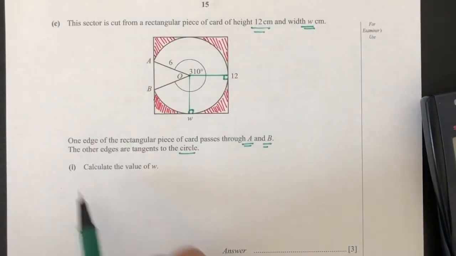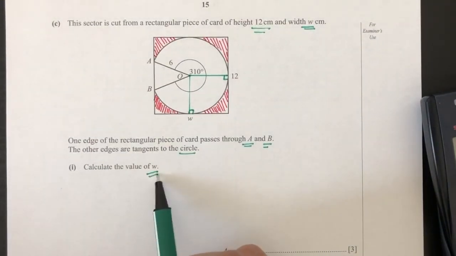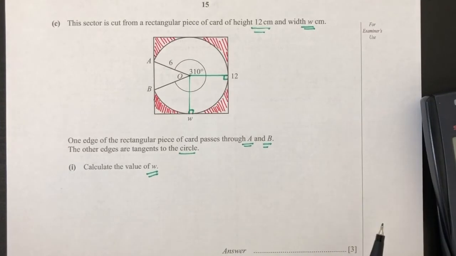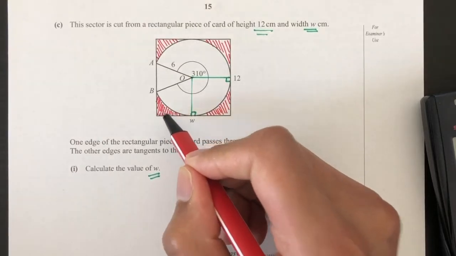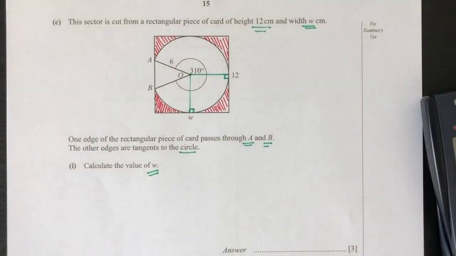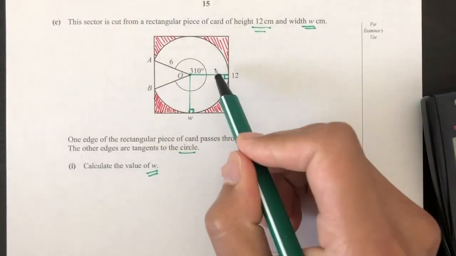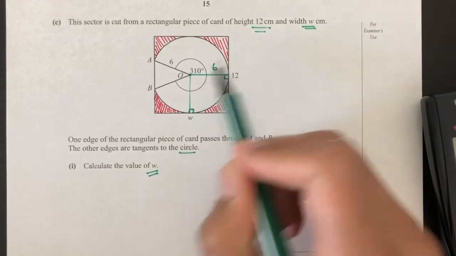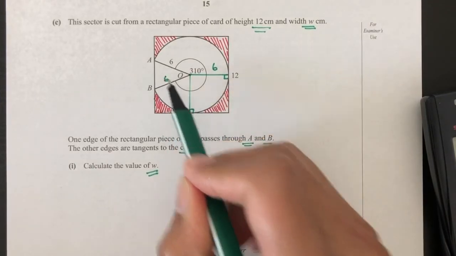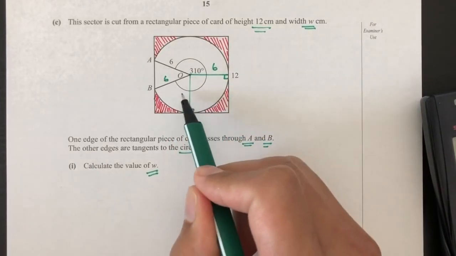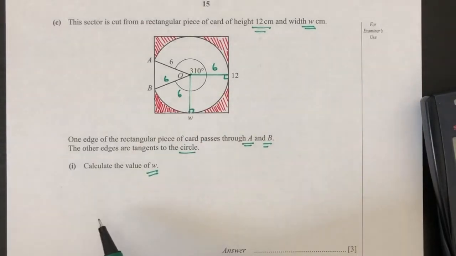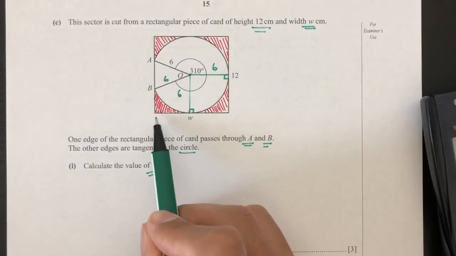Now part 1, calculate the value of W, which is this width. So how would you find the value of W from this diagram? Let me just complete this shaded region. It says this one is a rectangular piece. Given that this is 6 radius, this is also the radius, and this is also the radius. So what will be this length here?